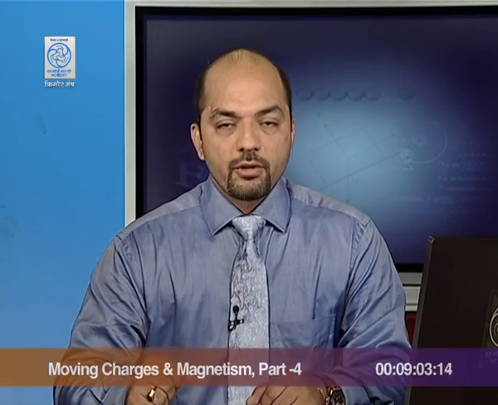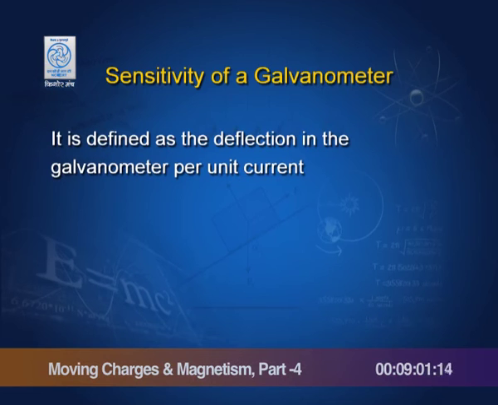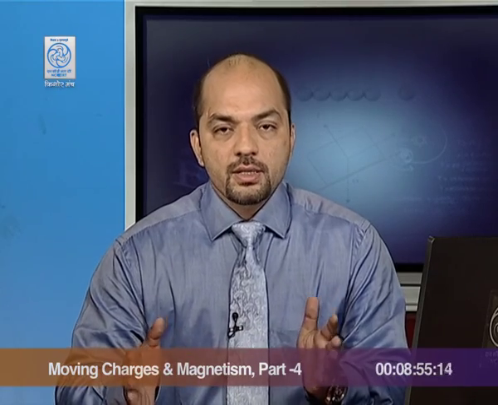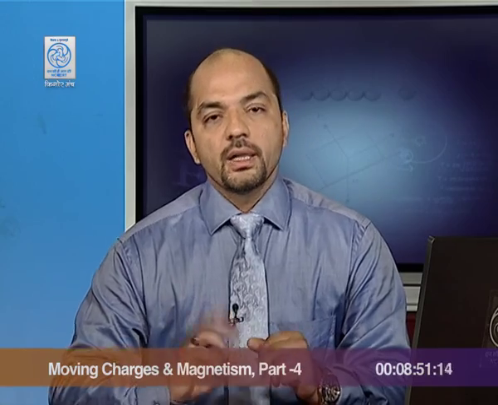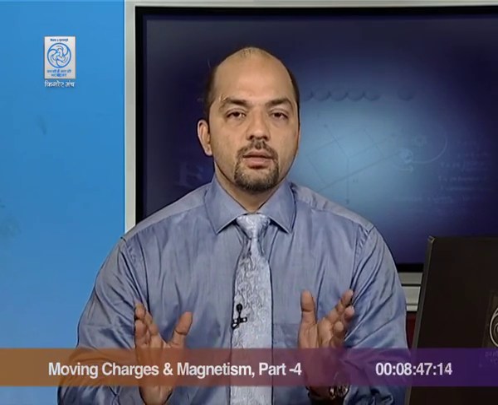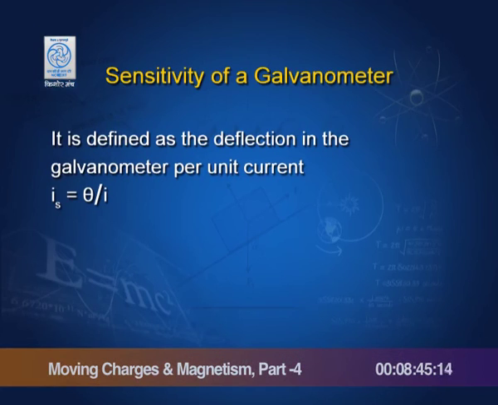Sensitivity of a galvanometer. It is defined as the deflection in the galvanometer per unit current. If current I is passing through the galvanometer and the maximum deflection in the galvanometer for the corresponding current is theta, then the sensitivity Is is equal to theta divided by I. Substituting the value of the current, we get Is equals B A N upon K.